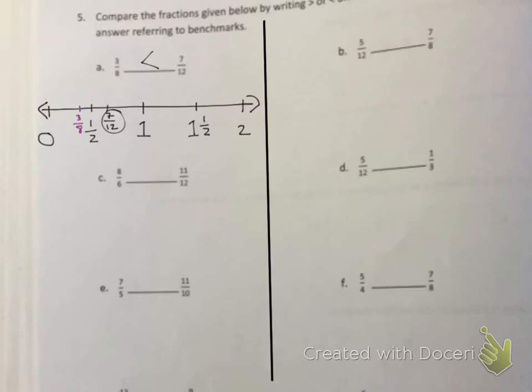All right, let's work with B now and check it out using that new benchmark. All right, remember we're starting at 0. The middle is going to be 1, and then 2, and then we're going to cut this in half and cut this in 1 and 1/2.